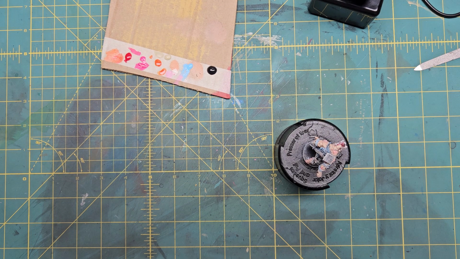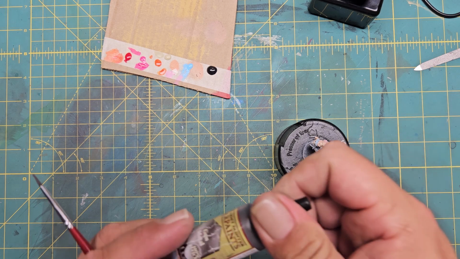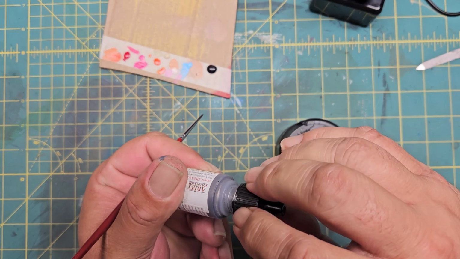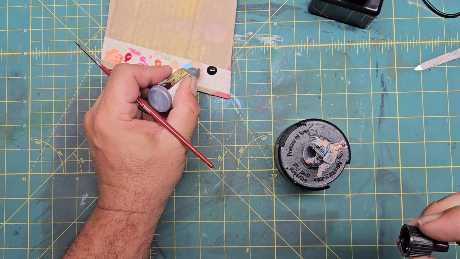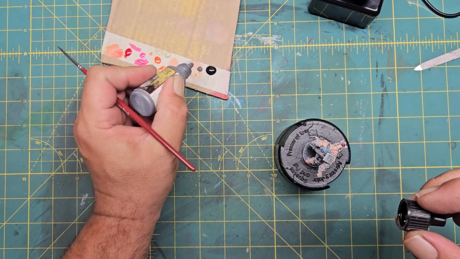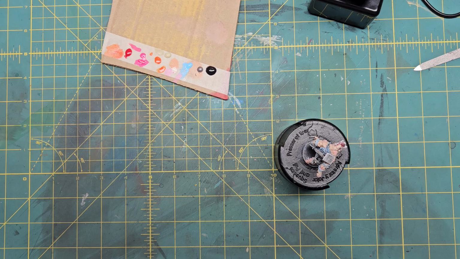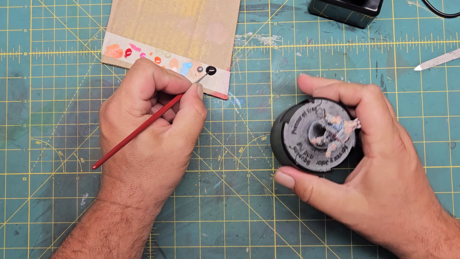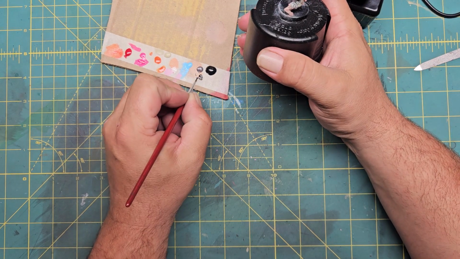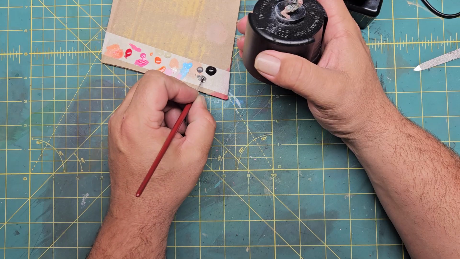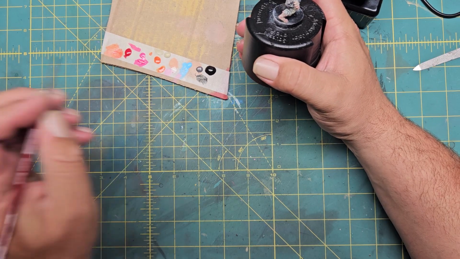And let's get a darker metallic. There we go, something like that. And a little bit of water.